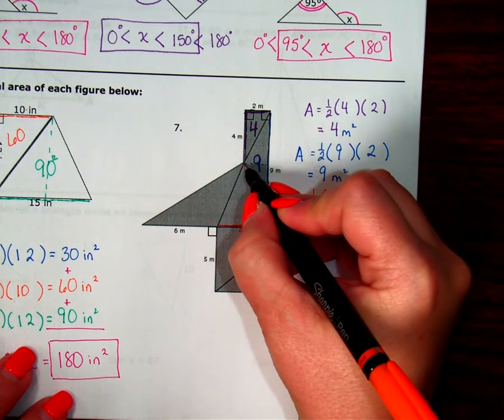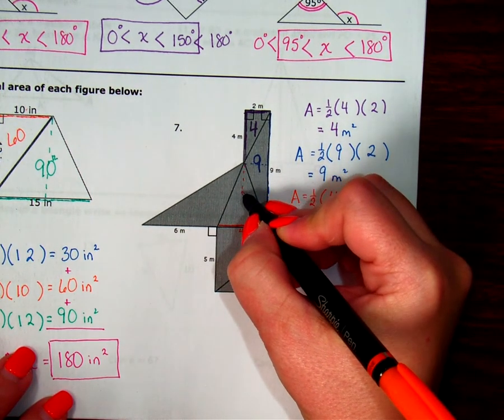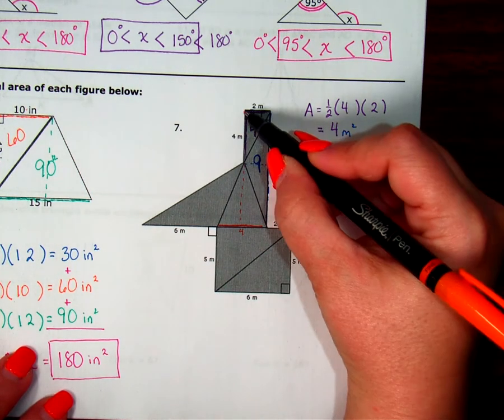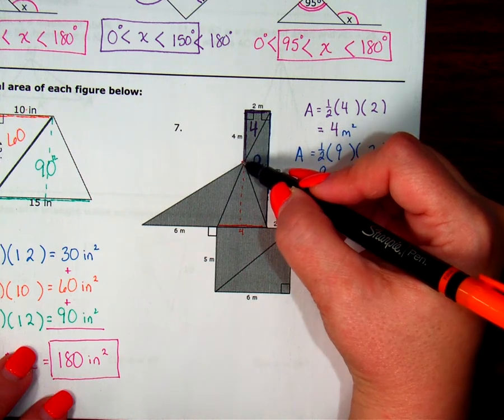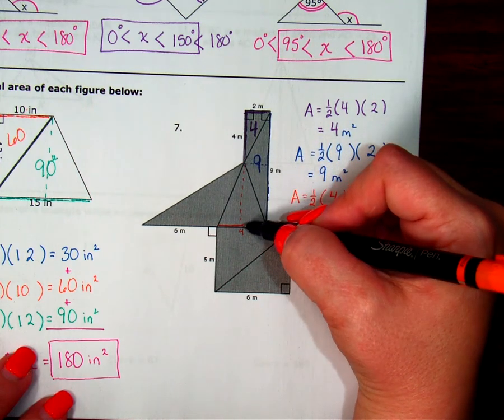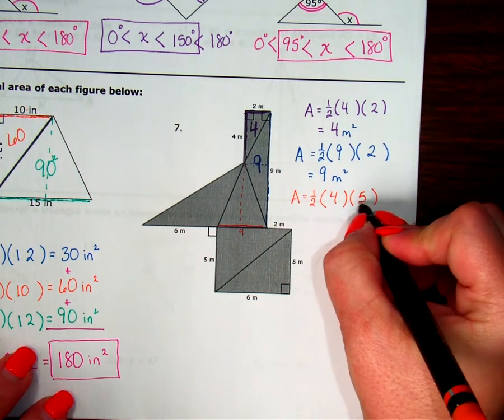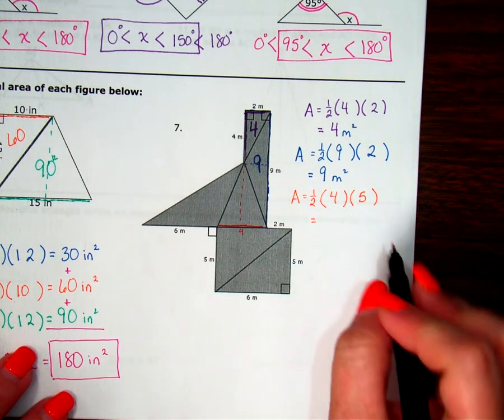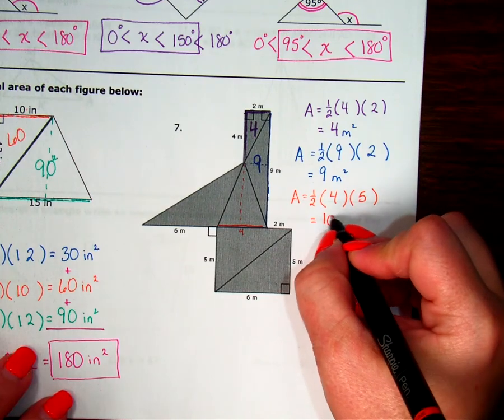So then I just need to know what is this height here. I know this whole side is 9, and I've already used 4 here, so that's going to leave 5 for this height. When I do 1/2 of 4 times 5, I get 10 square meters.